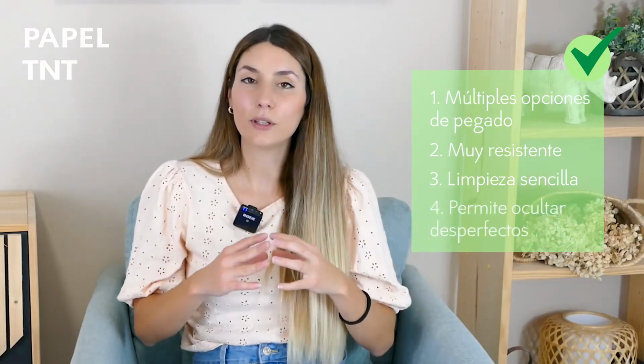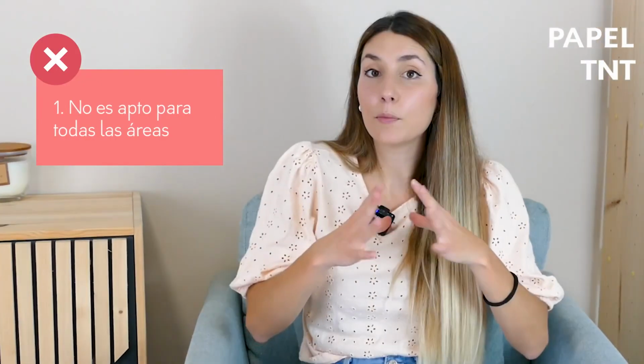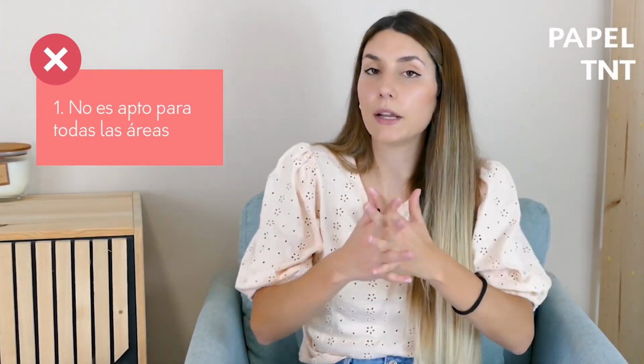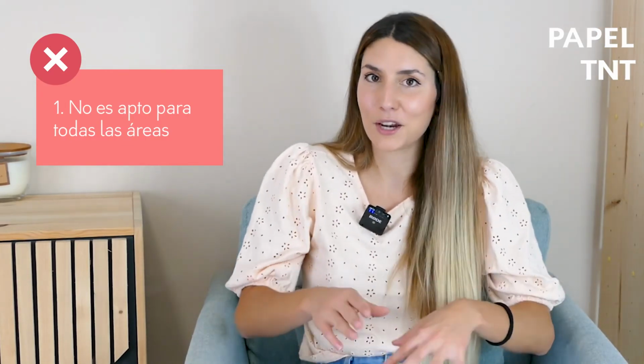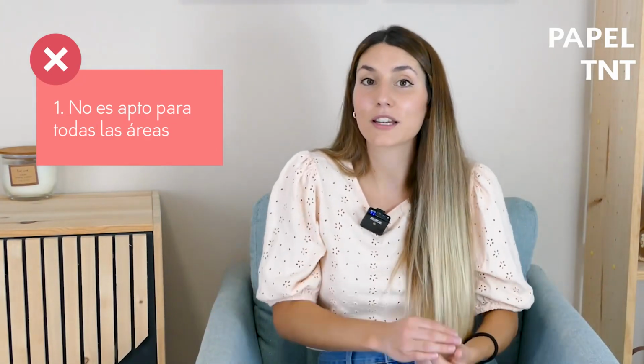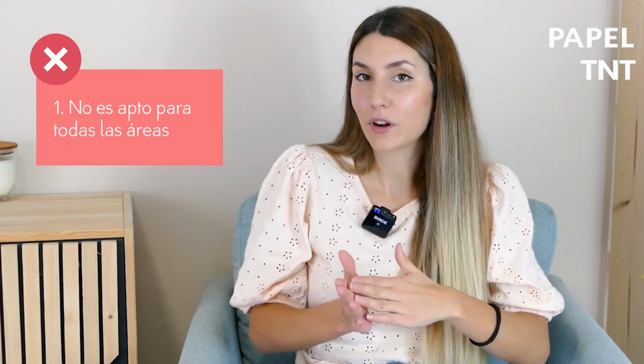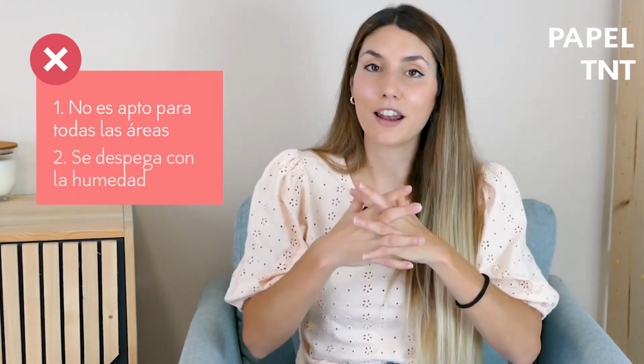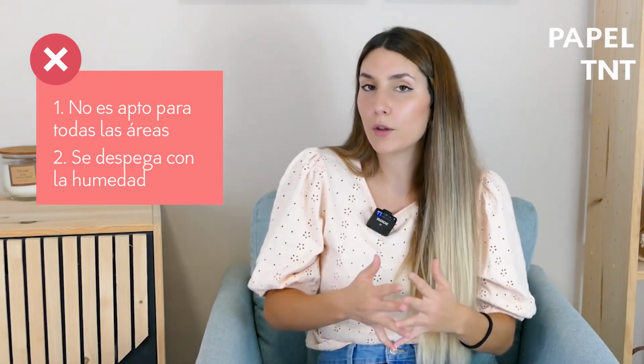It allows us to hide, well, imperfections that we have on the wall, whether they are chips or little holes that we've made with the drill to hang a picture, a shelf, some crack, some hit. But I've also found some disadvantages. Firstly, it's not suitable for all areas. And at least I found that there is more variety of Trinitrotoluene paper than vinyl paper. And so, of course, having more options would be perfect for placing in all rooms, but there are some that are a bit more restricted in this case. And well, very related to this disadvantage, we would find the one of humidity. If we place it in a damp place, it will probably end up peeling off over time.